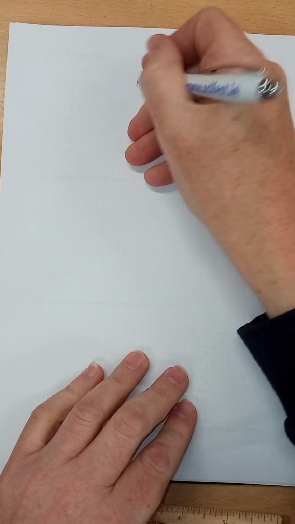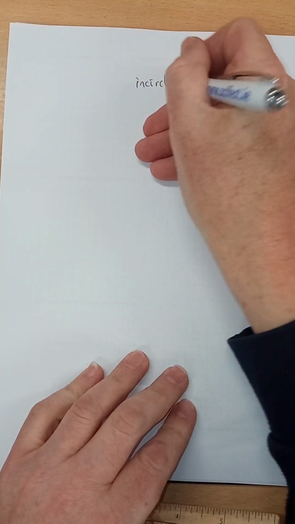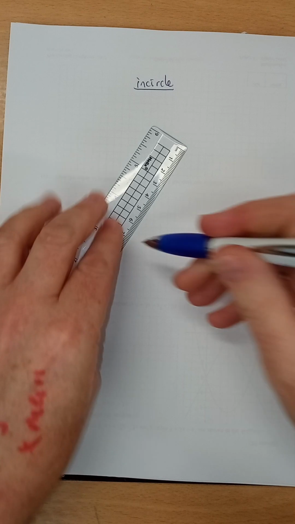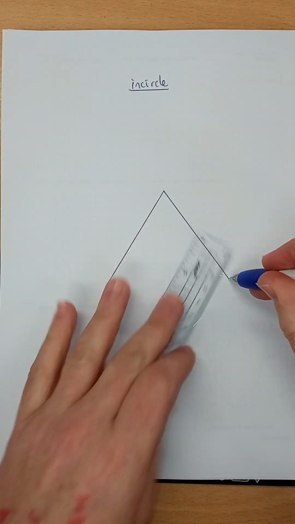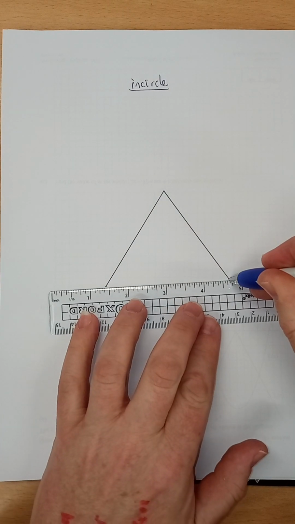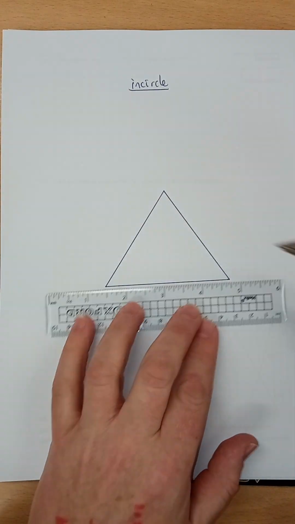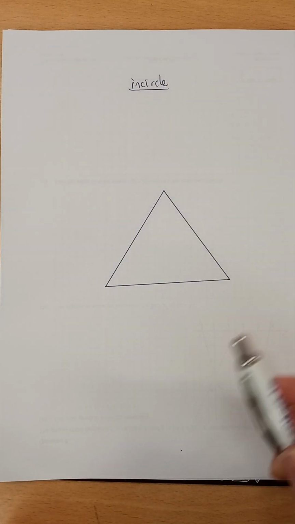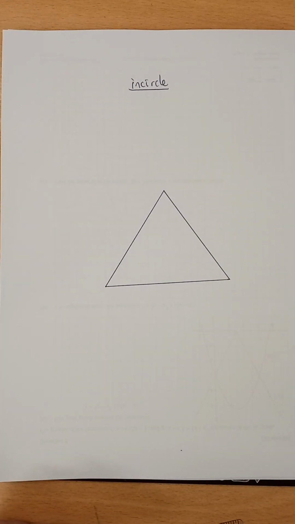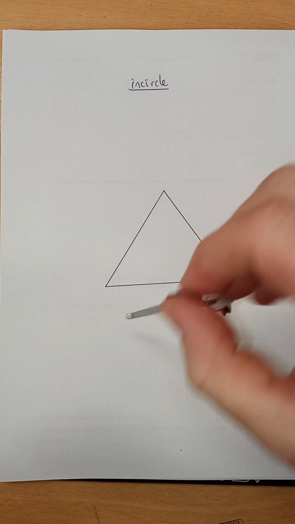Now the next one is the incircle. The incircle, and again it does exactly what it says on the tin. So I'm going to draw a circle, and the incircle tries to make a circle inside. In order to do that, we're going to bisect the angles. So the circumcircle bisects the sides, and this one bisects the angles.